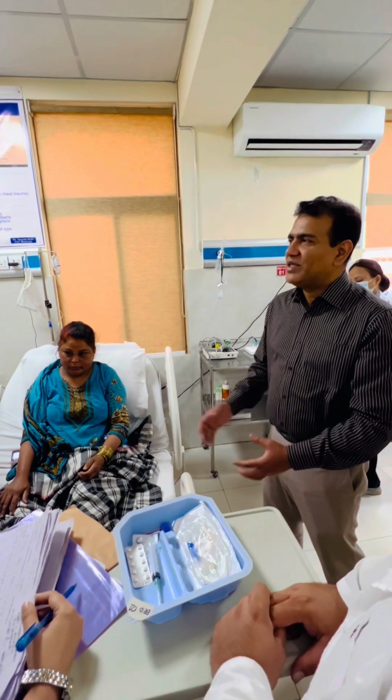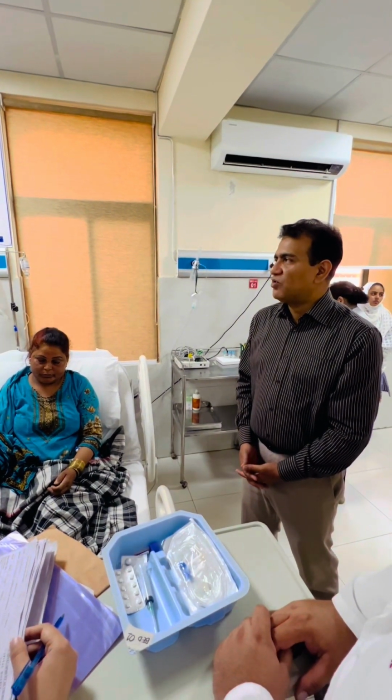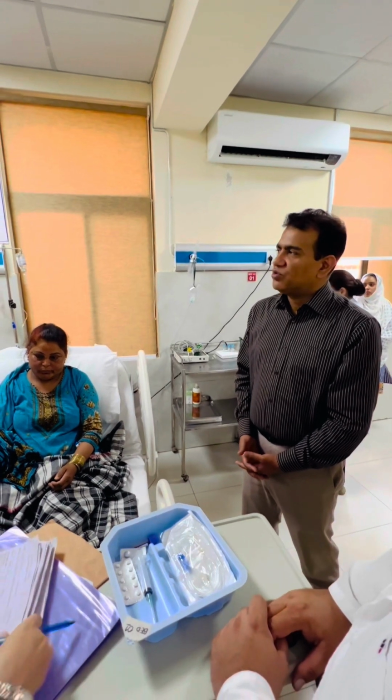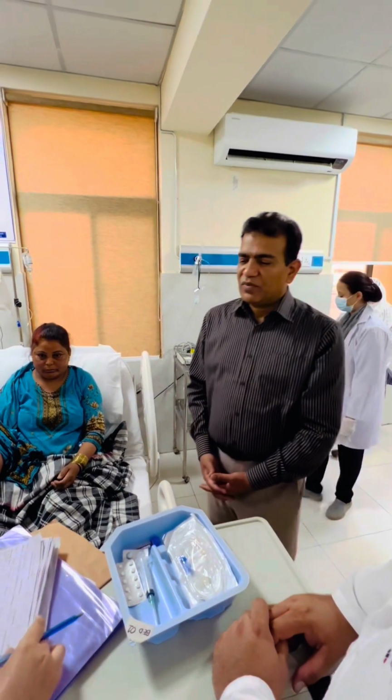So in all of these diseases, the treatment is supportive. There is no confirmatory treatment. Patient has to take the treatment for a long period of time. So this is all about puffiness of the face. Thank you.